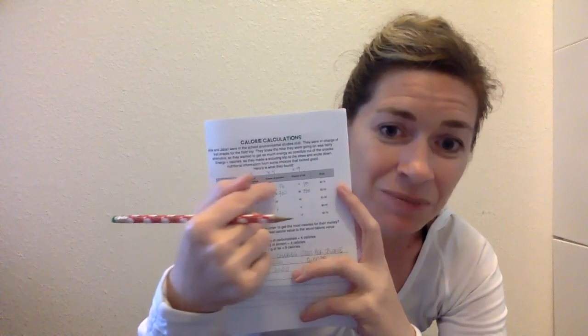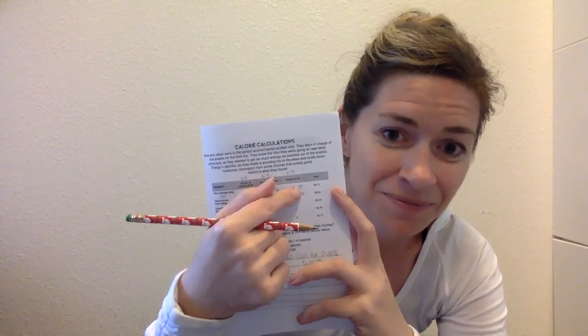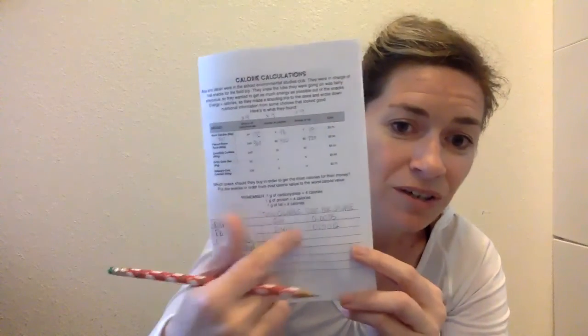Okay, so one more time. Everything in this column gets multiplied by 4. Everything in this column gets multiplied by 4. Everything in this column gets multiplied by 9. Then you add the first column, the second column, and the third column. And then you take the cost and divide the cost by whatever the total was here. And that gives you the cost per calorie.